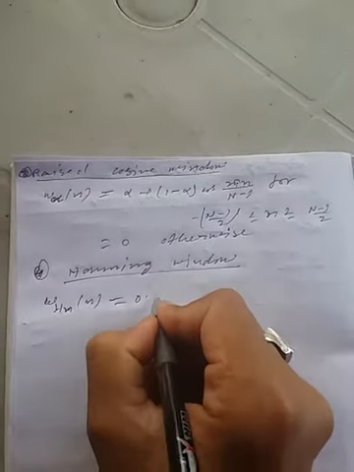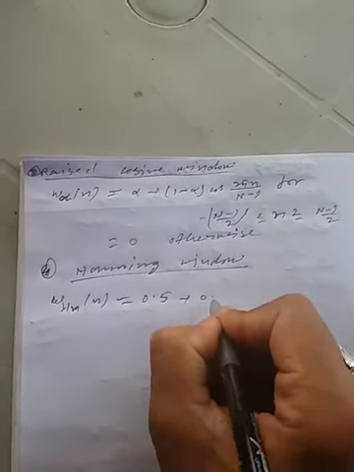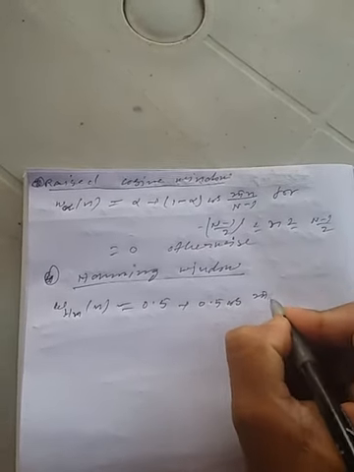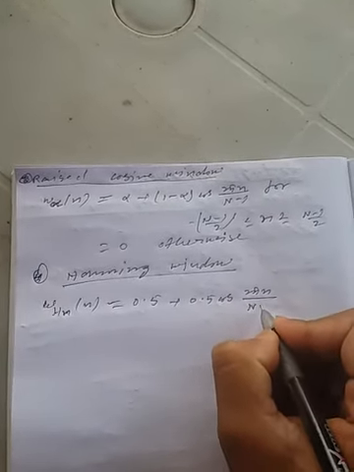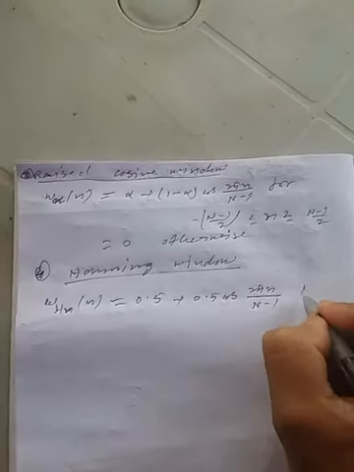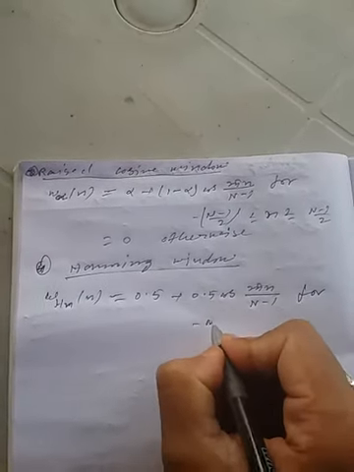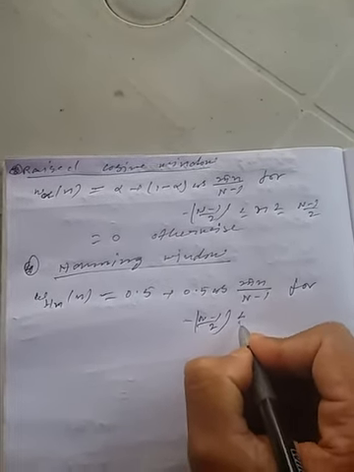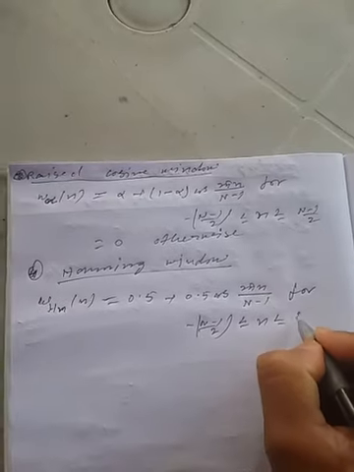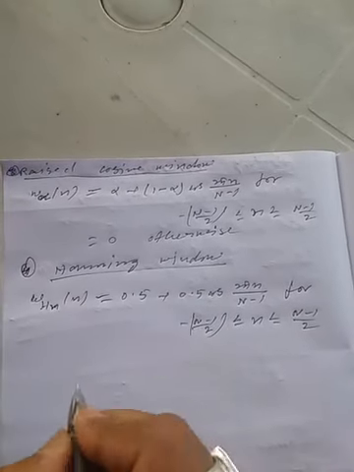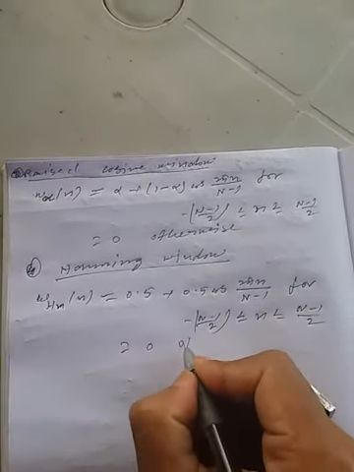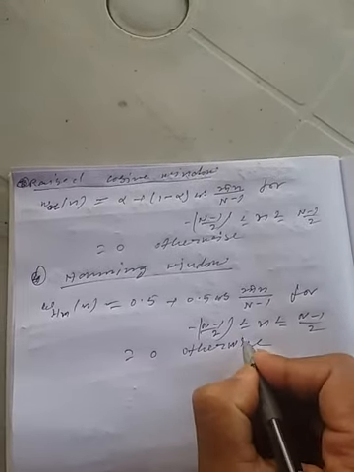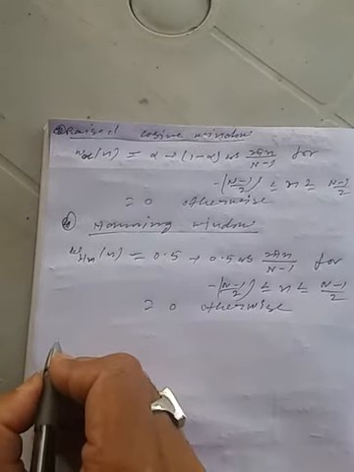So it will be 0.5 plus 0.5 cos 2 pi n by N minus 1 for minus (N minus 1) by 2 less than or equal to n less than or equal to (N minus 1) by 2, equal to 0 otherwise. Okay, so this is the Hanning window.